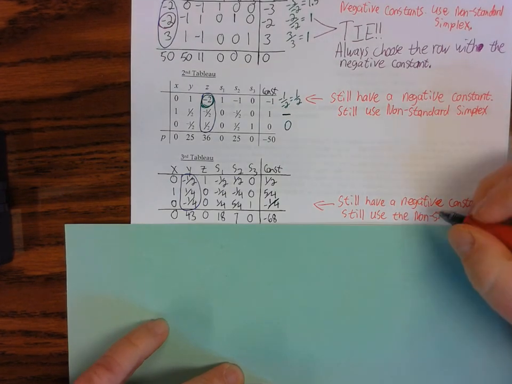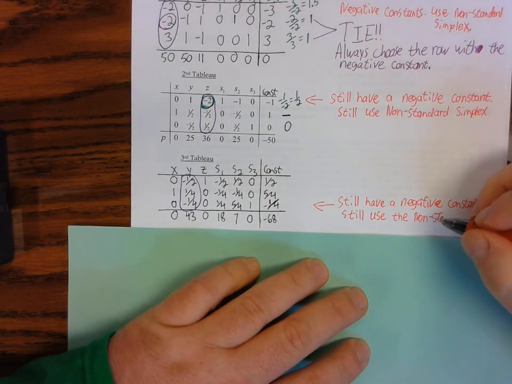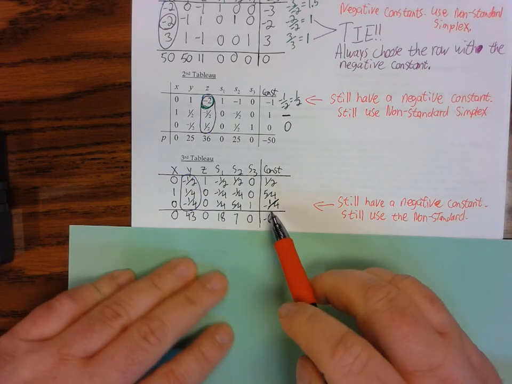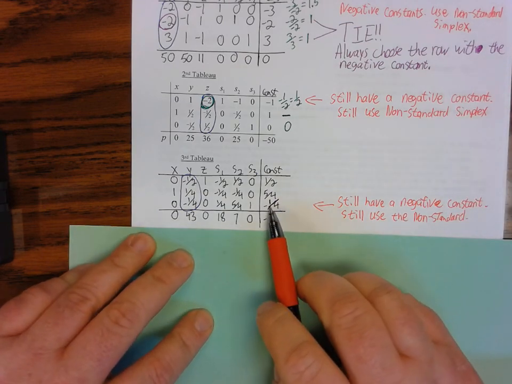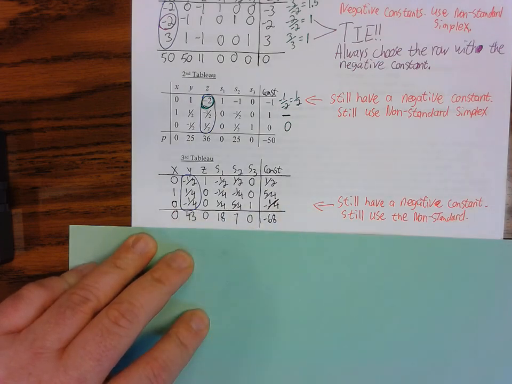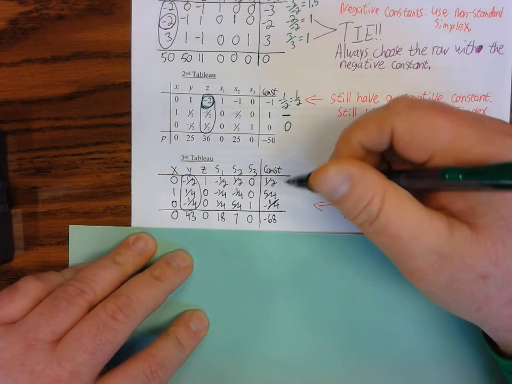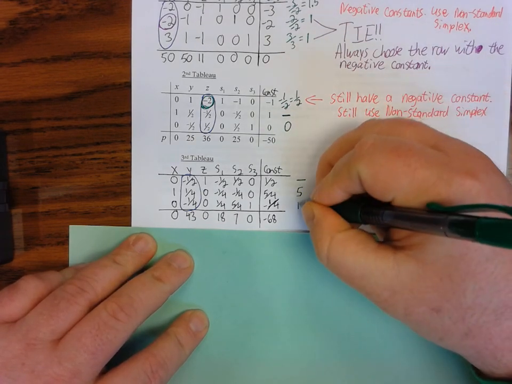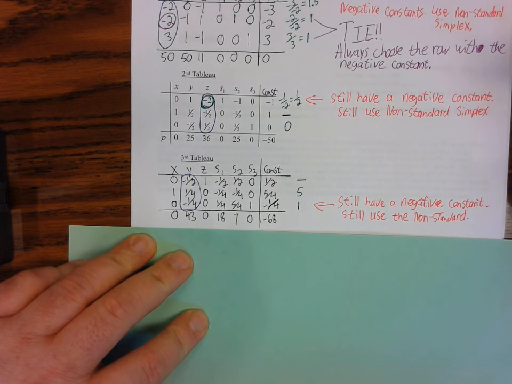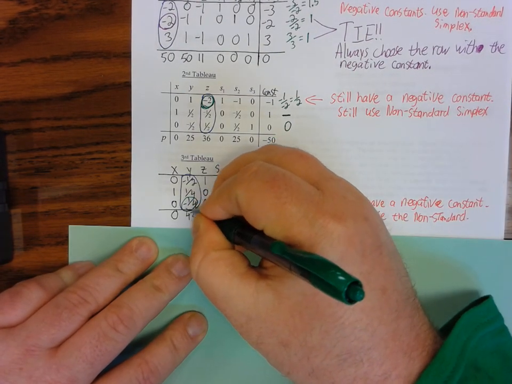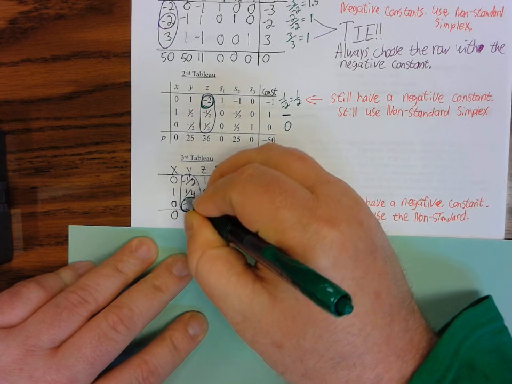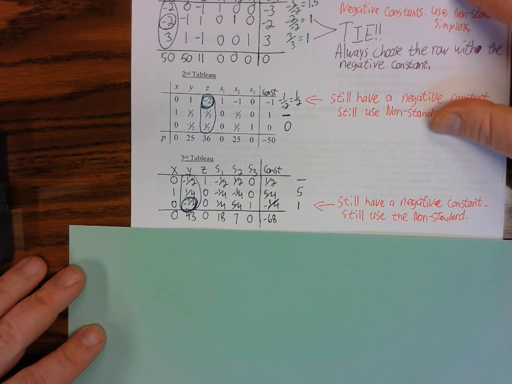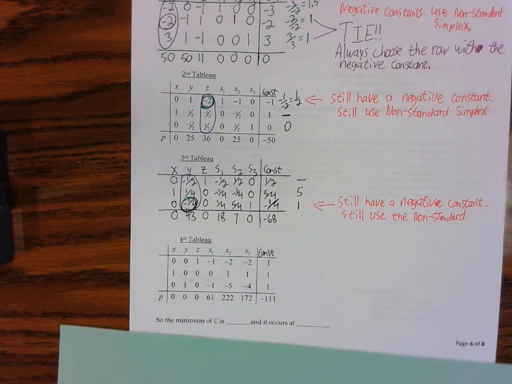Okay. So again, we still are using our non-standard approach. That's why we're not looking at the bottom row. Finding the most negative number in the same row as our negative constant. We'll do our ratio test. It's a negative ratio. That's 5. And that's 1. Smallest positive ratio. So pivoting in row 3, column 2. Pivoting in row 3, column 2 gives us this tableau.